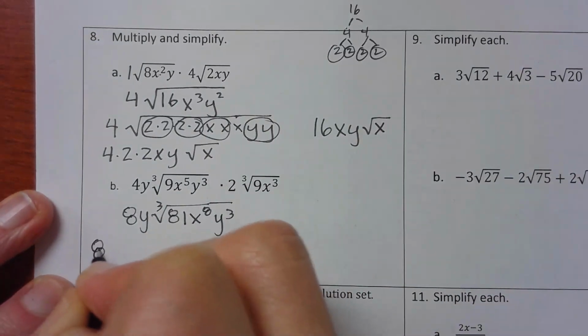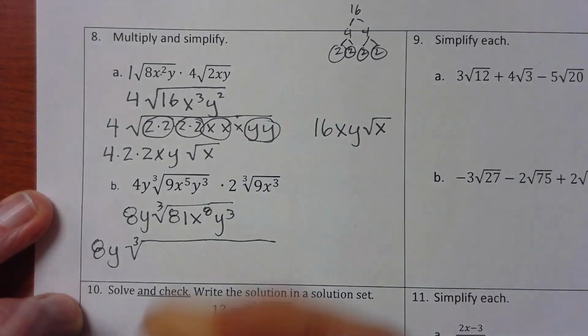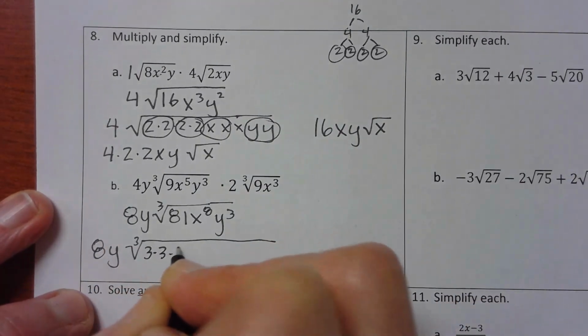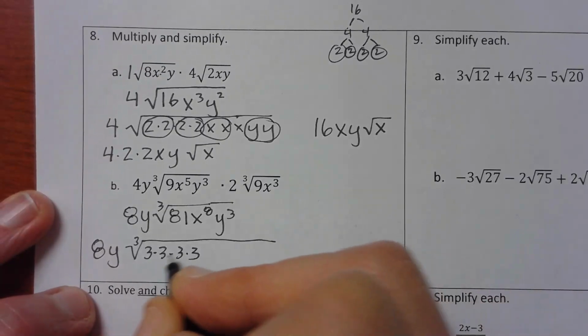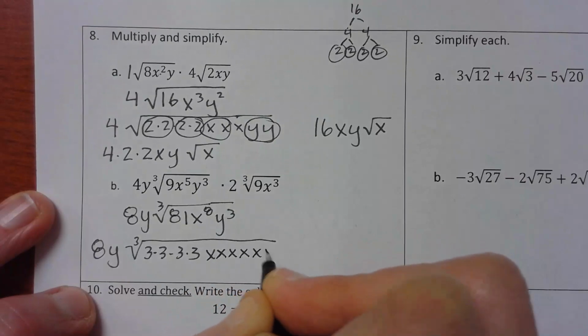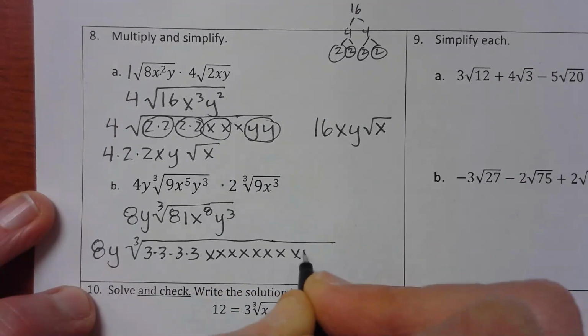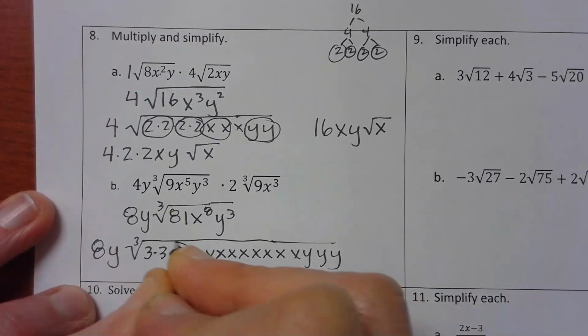Okay, for most students, the expansion method works well for these, so that's how I'm going to do this one. 81, if you want to make a factor tree or birthday cake for it, it's 3 times 3 times 3 times 3. I've got 8 x's, and I've got 3 y's. Because this is a cube root, I'm looking for my groups of 3.